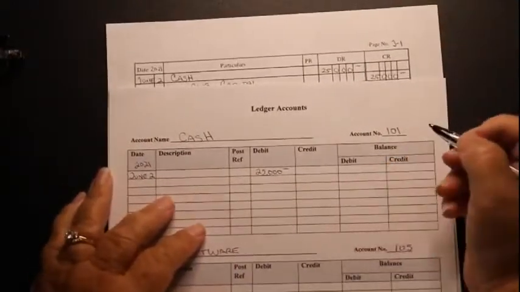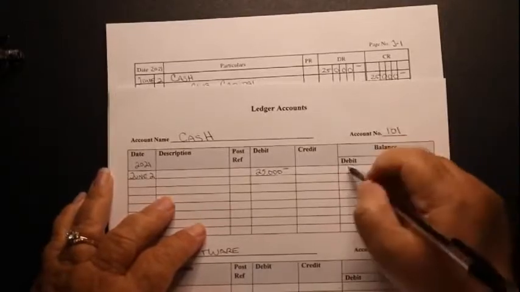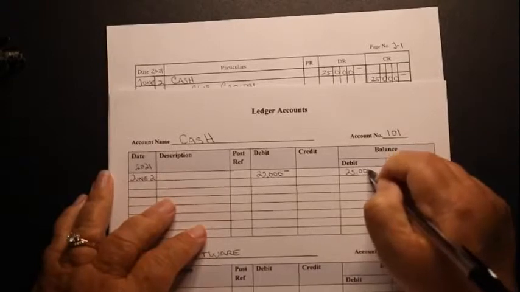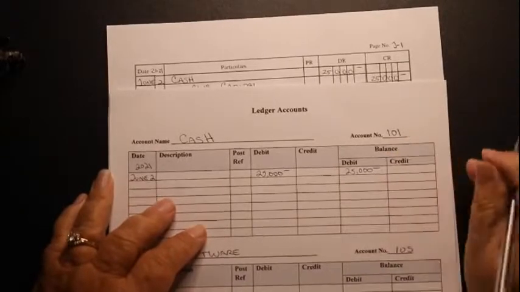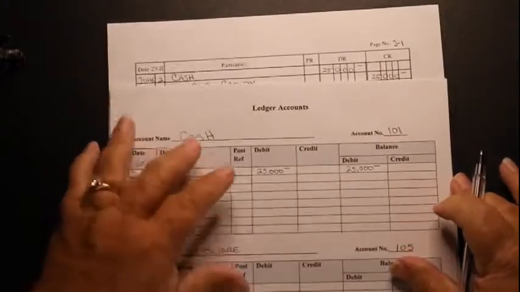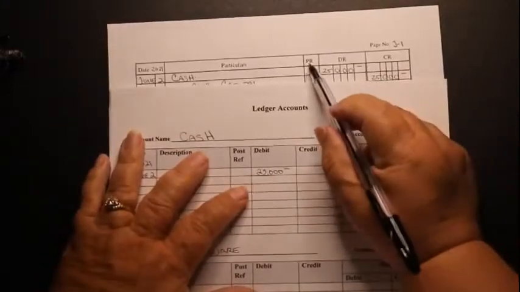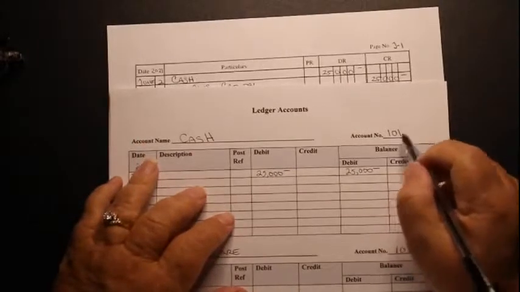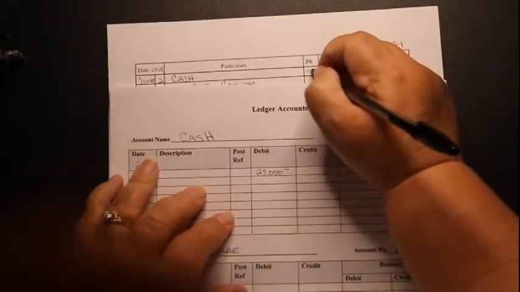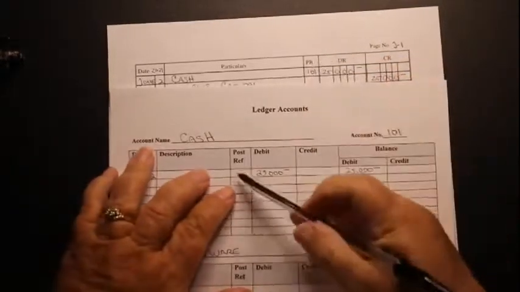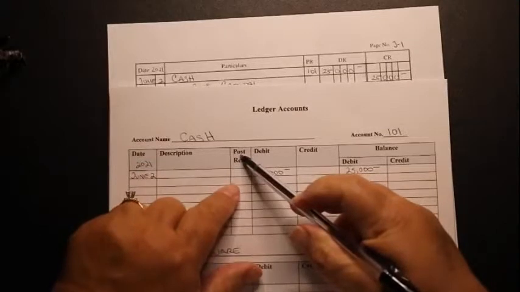It brings our balance to a debit balance of $25,000. And I'm going to leave it right there. And then from here, under posting reference, this account is 101. So over here, I'm going to put 101.